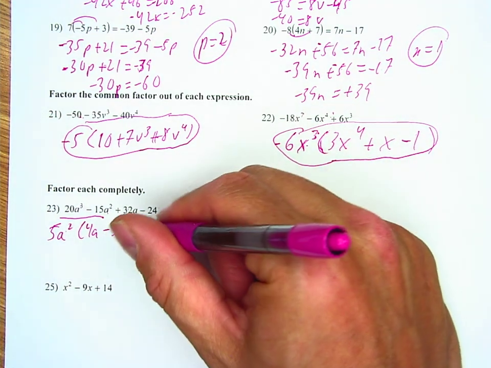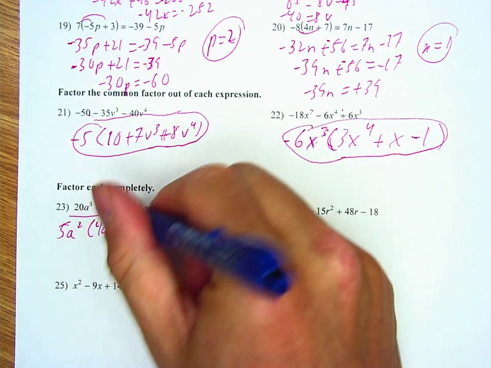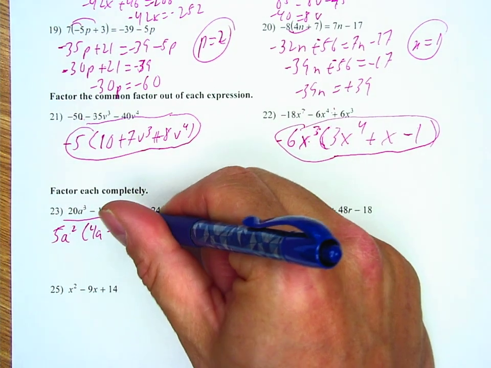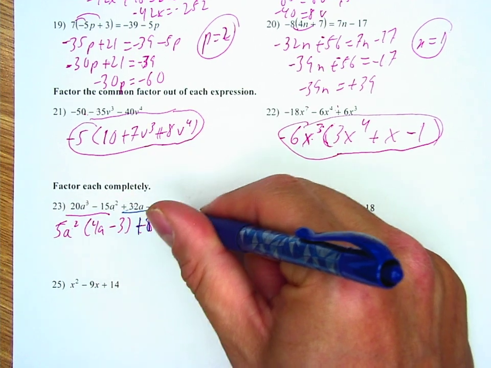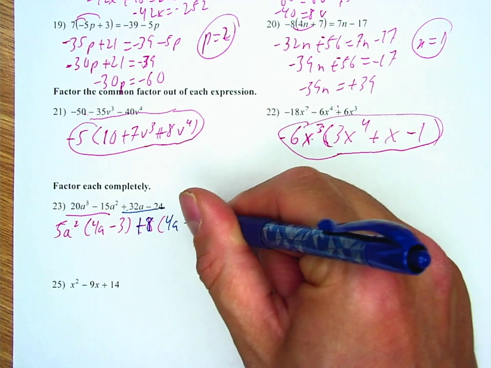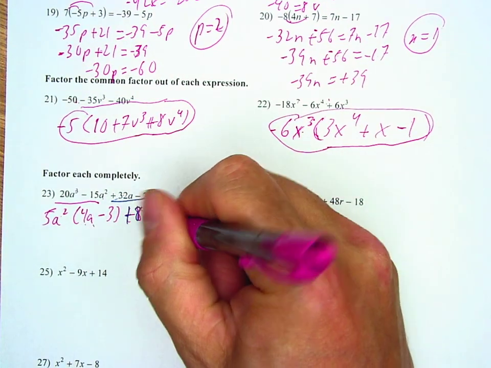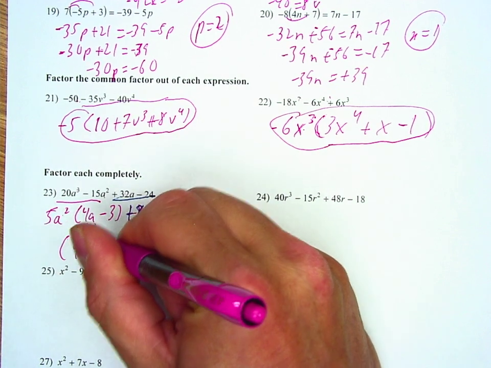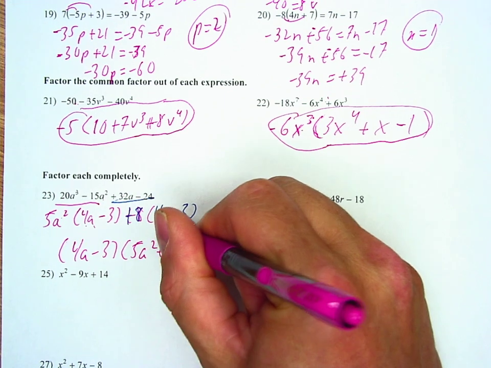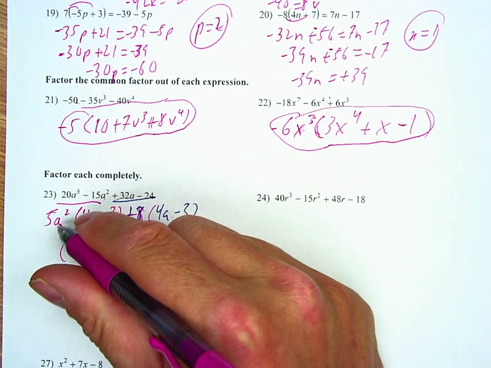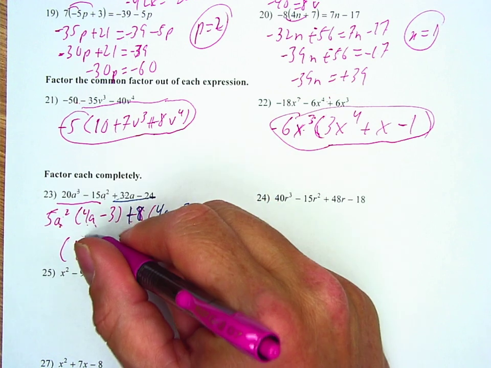Here, these both divide by 8. So plus 8. I'll use a different color. Both divide by 8. 8 in the 32 is 4, so that's 4a. 8 in the 24 is 3. Notice here the 4a minus 3, those are the same. So that's one of my factors. The other factor is 5a squared plus 8. The items in front of the parentheses, in other words.